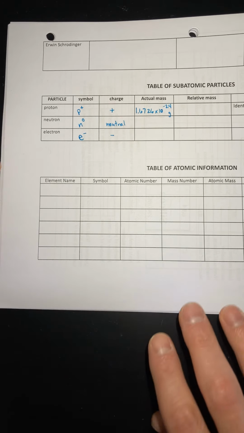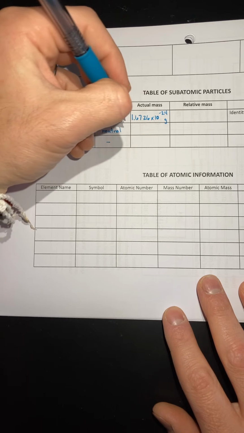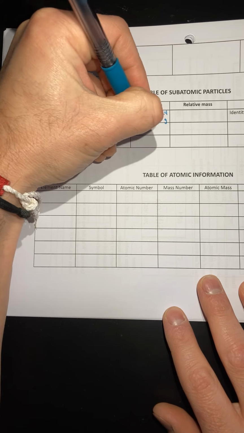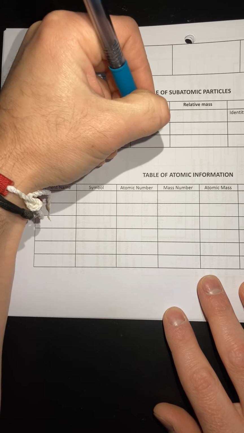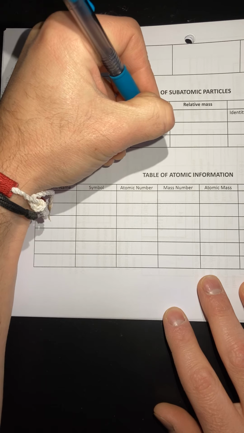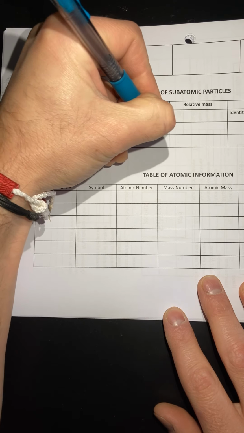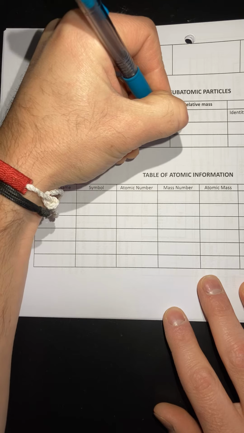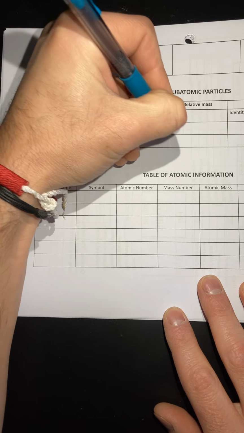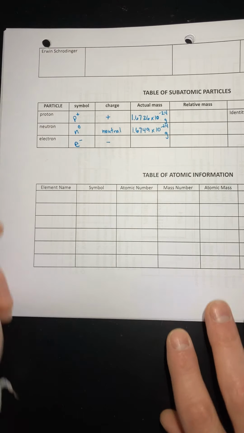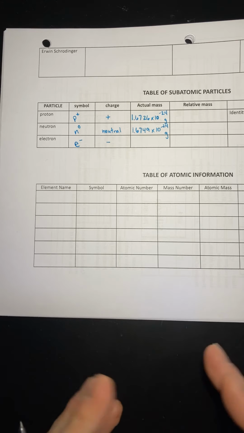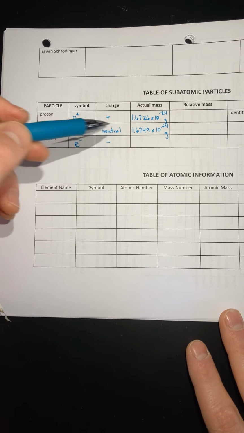Now the mass of the neutron is 1.6749 times 10 to the negative 24th grams. Okay? So look how close together these are. Super close.